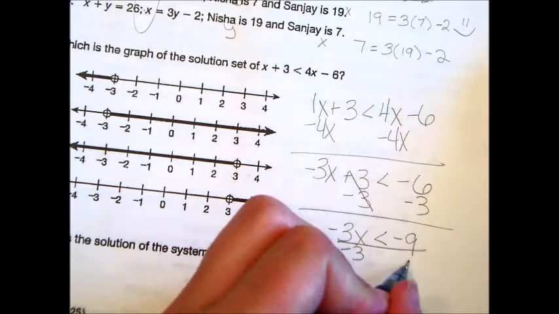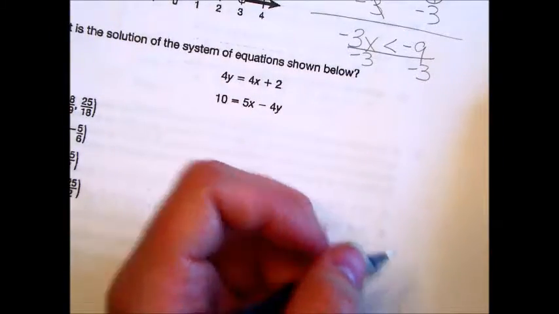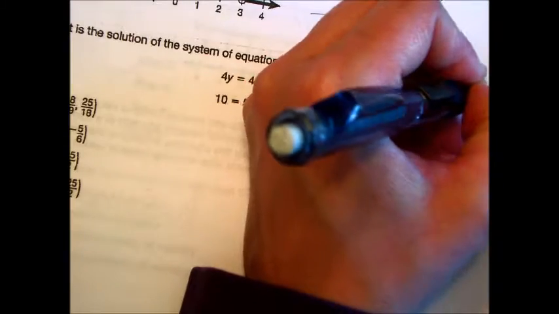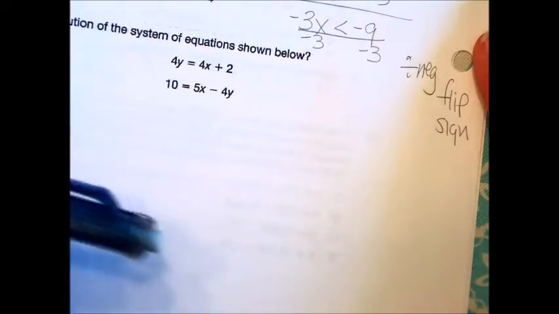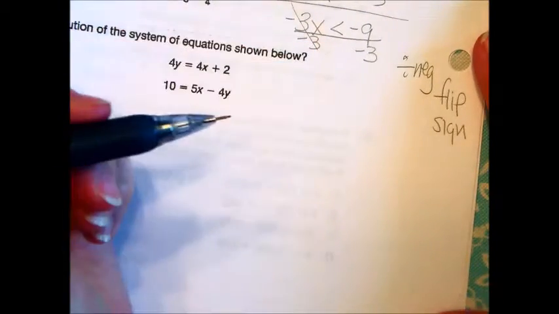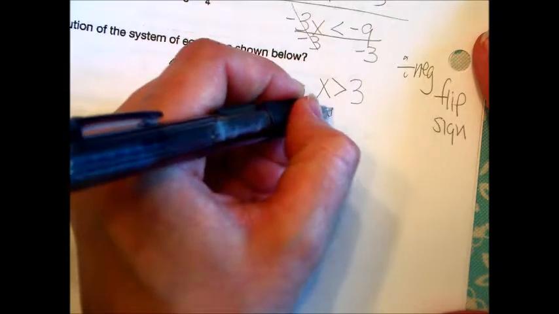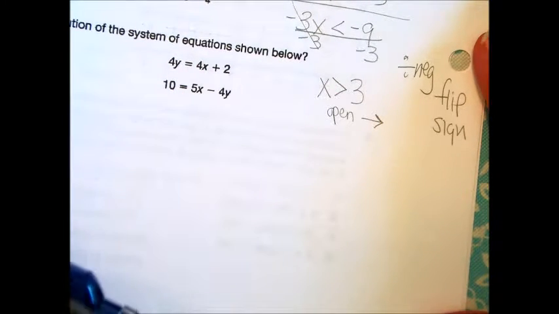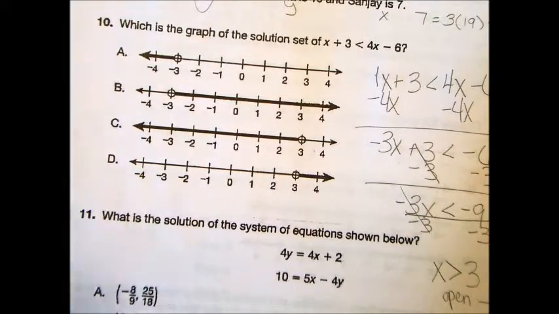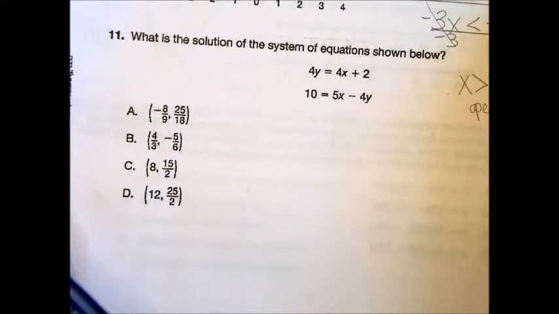Divide by negative 3. Now I know I was with you and we did one of these at least together. When you divide by a negative, flip your sign. That is a huge deal. You will be tested on it and they will have the trick of not flipping it. So that is x is greater than 3. Notice we will use an open circle because it is not equal to, and it will point greater than, so it will point to the right. So we need to find positive 3. We need to have an open circle, and it needs to point in the positive direction. That's D. Whew.